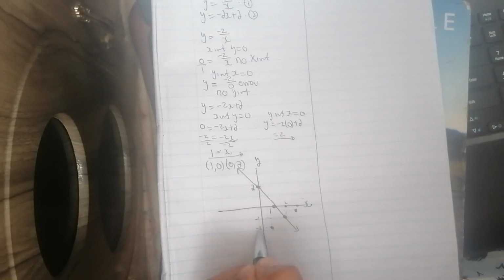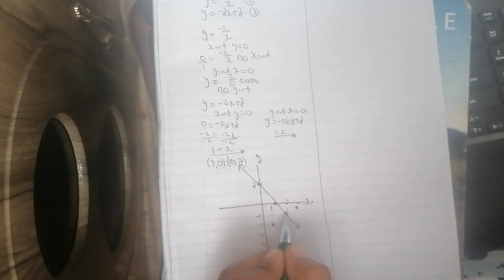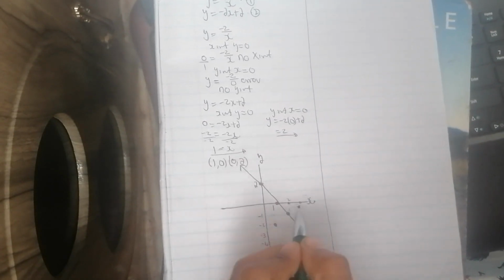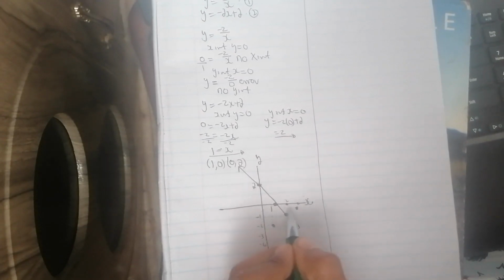When x is 1, minus 2. When x is 2, minus 1. And when x is 3, you will get minus this. So these are the points that we have.